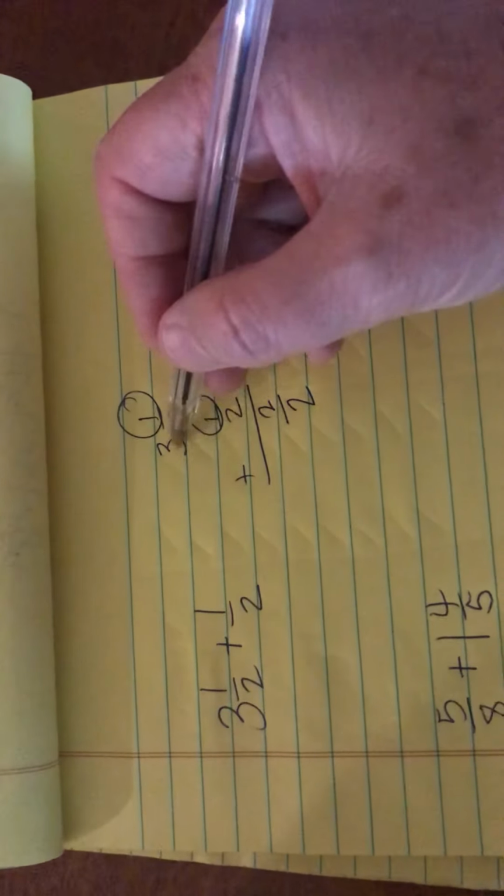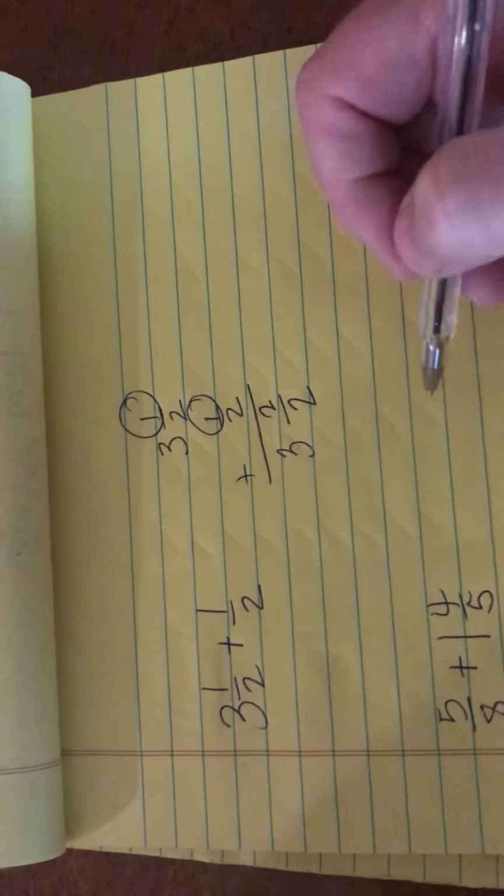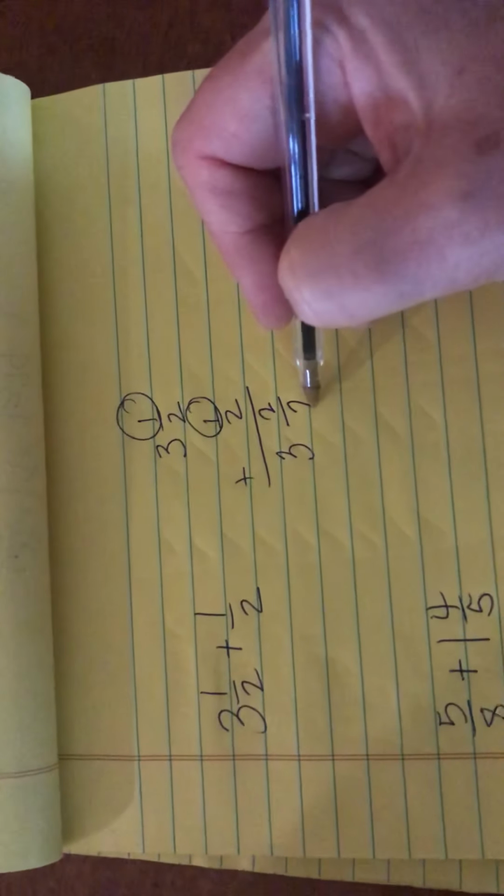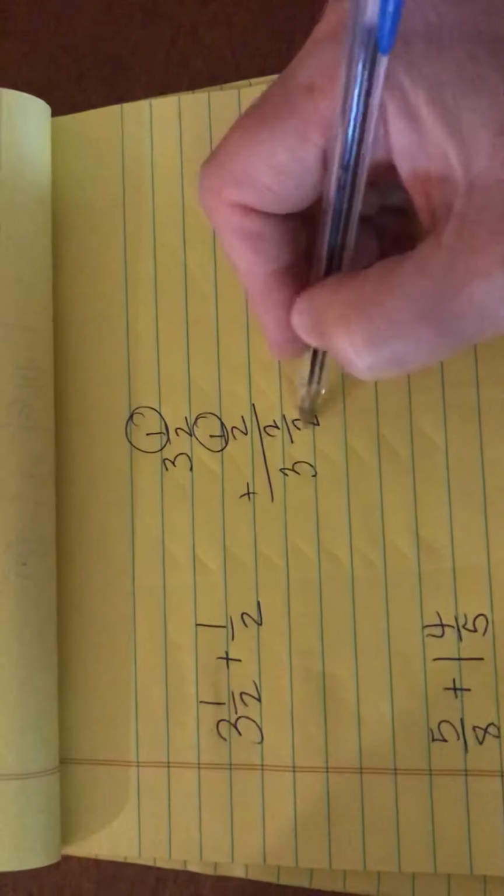Then you add your whole numbers. Well, there's nothing over here, so that's just 3. 2 over 2 is equal to 1. So when you put it all together, this is 4.